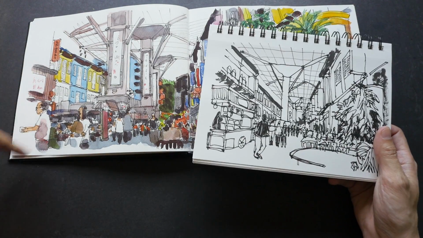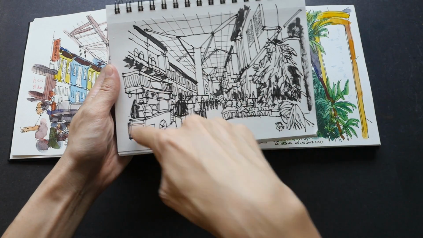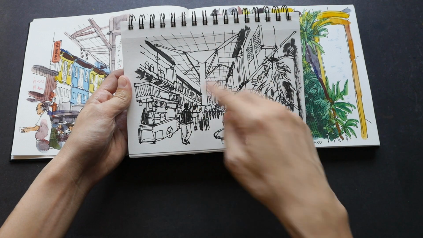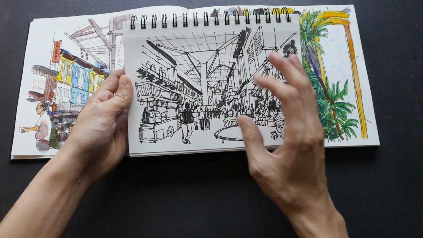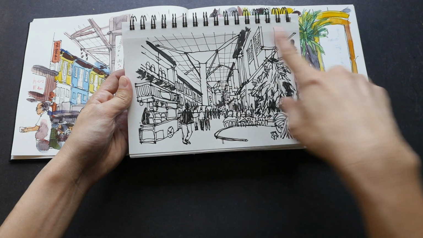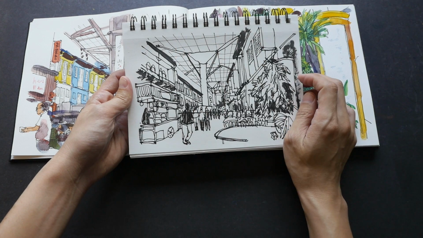And this store here on the left side, I wasn't able to fit this in, but here I was able to do so. And the reason I was able to do so is because this is actually sort of a zoomed out view. So I drew everything a bit smaller, so that I can fit all the elements into this sketch.